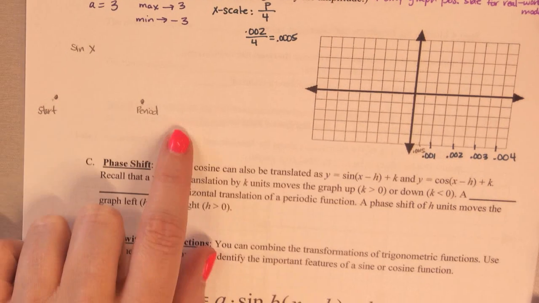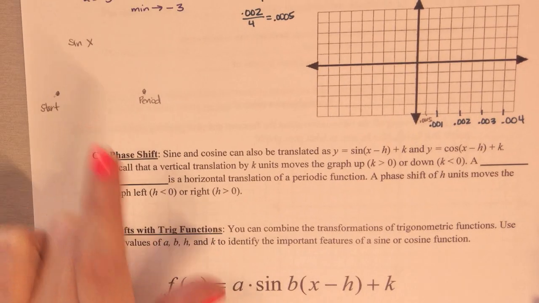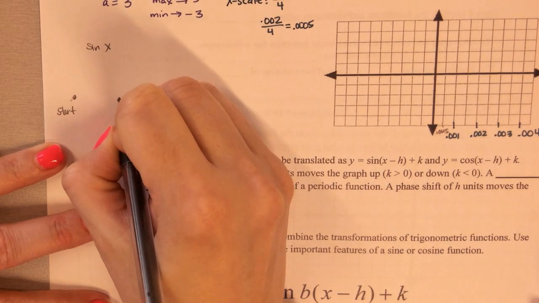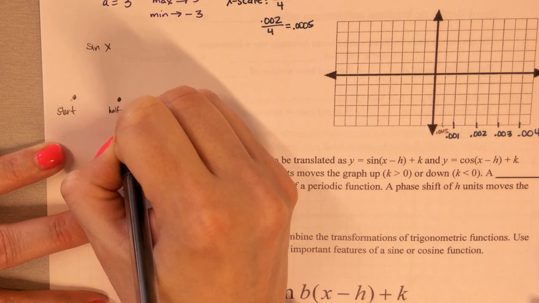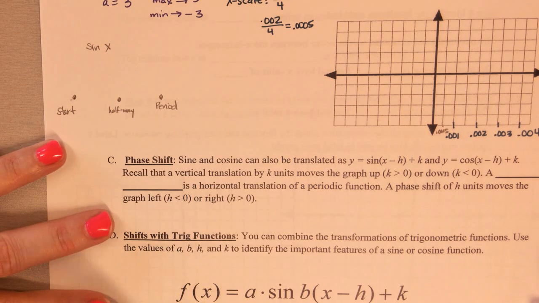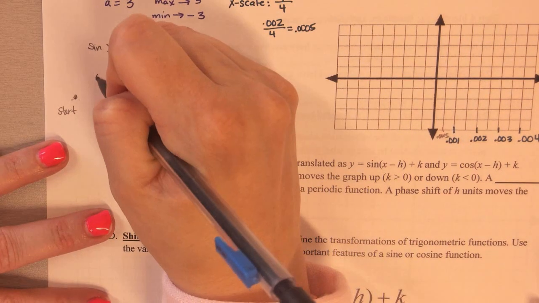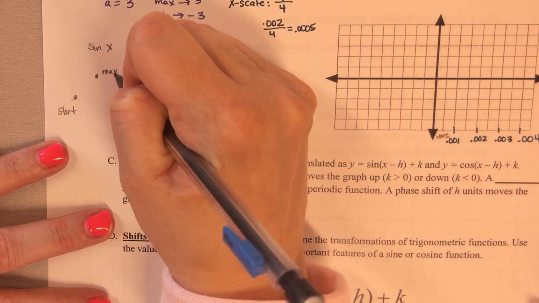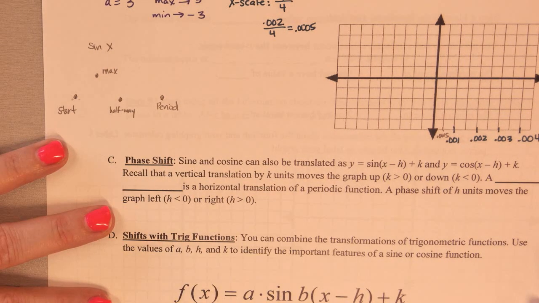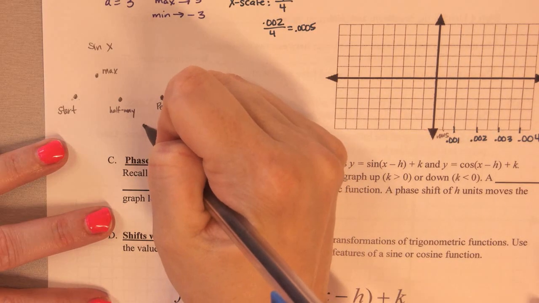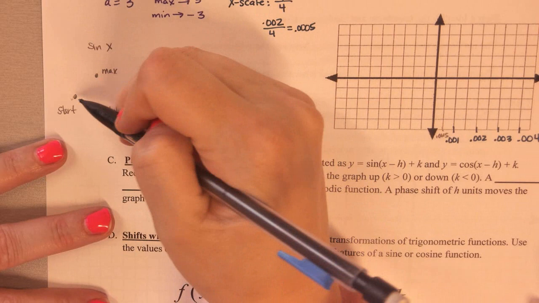So we have 0, 0, period 0. What happened halfway? Halfway was 0. And this is for sine, because remember, something different happens for cosine. And then halfway in between the start and half, you reached your maximum. Okay, and then halfway between half and the end, you reached your minimum.